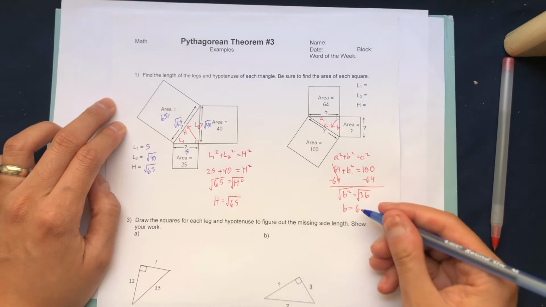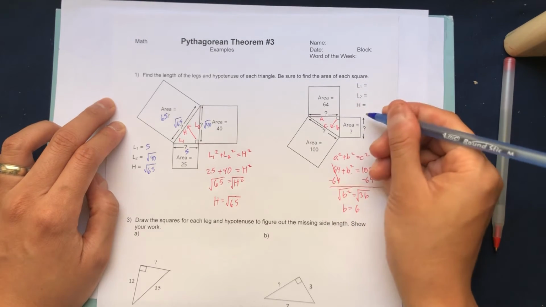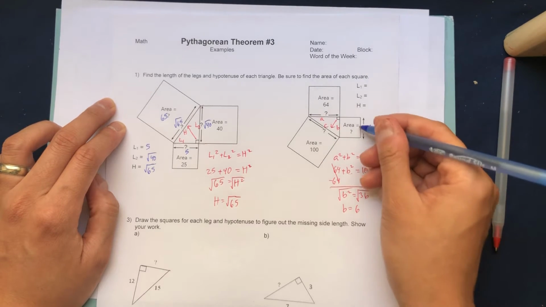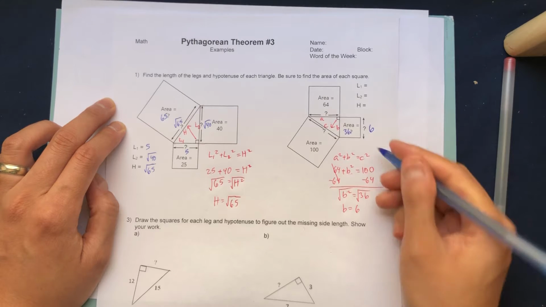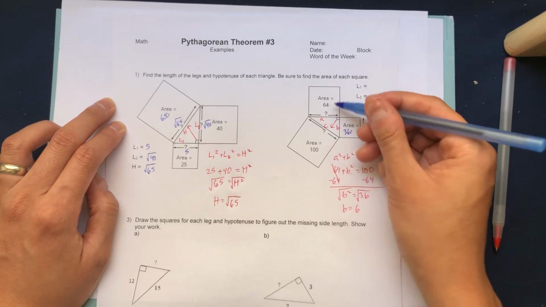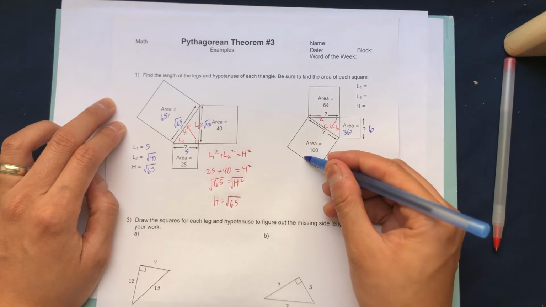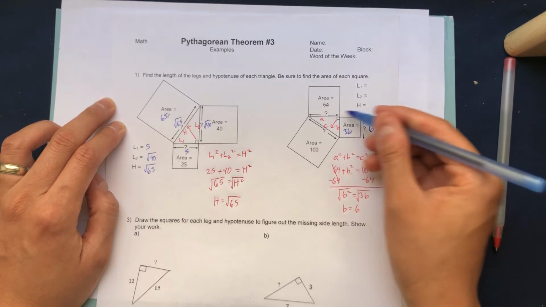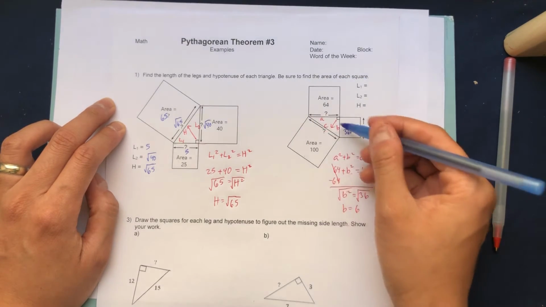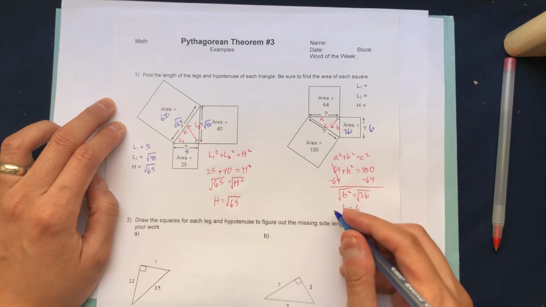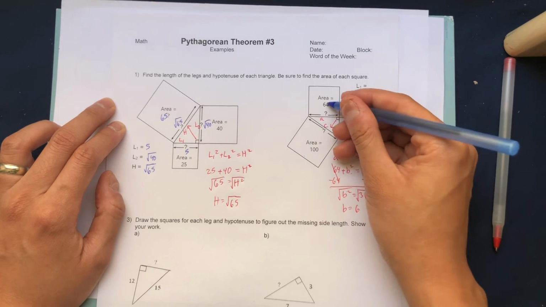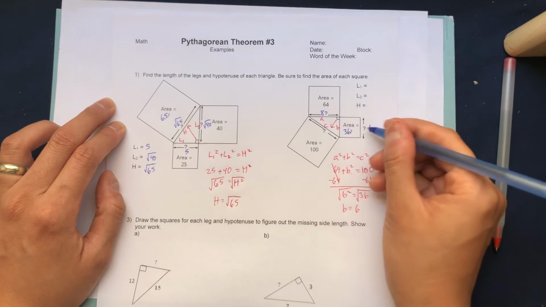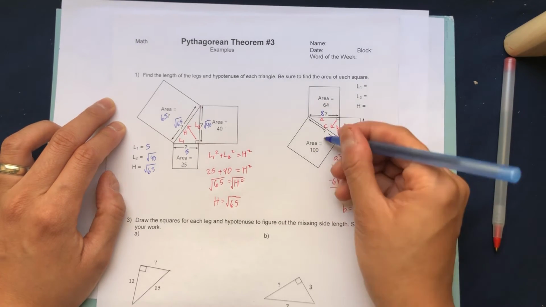Now we can start writing our information in. We know that b, the length, is going to be 6, and the area is going to be 36, because 64 plus 36 is equal to 100. A squared, 64, plus b squared, 36, is equal to c squared, which is 100. And the square root of 64 is going to be 8. The square root of 36 is going to be 6. And the square root of 100 is going to be 10.